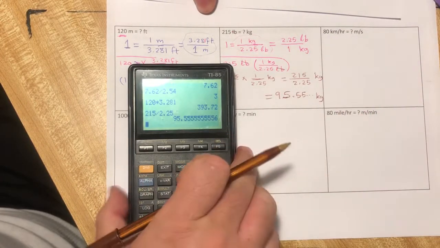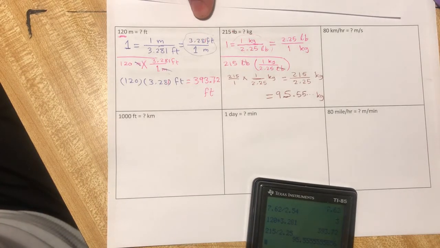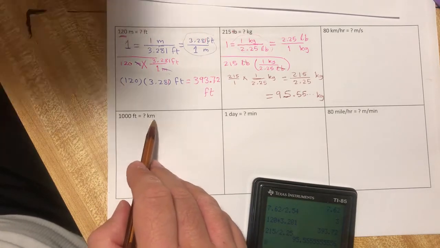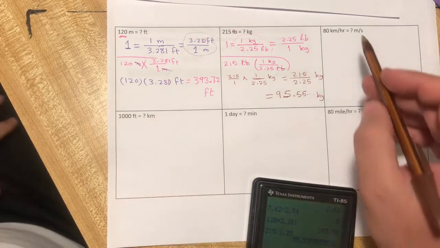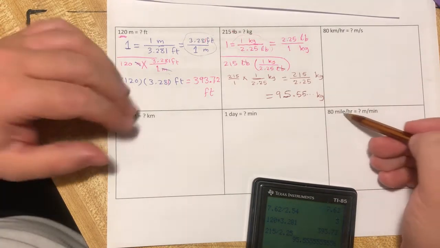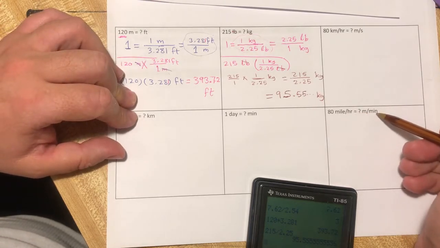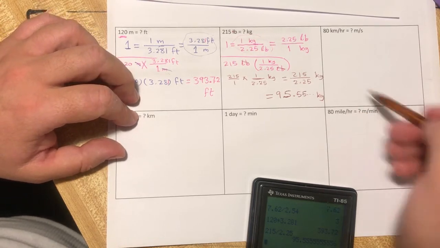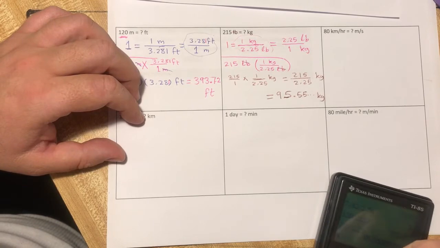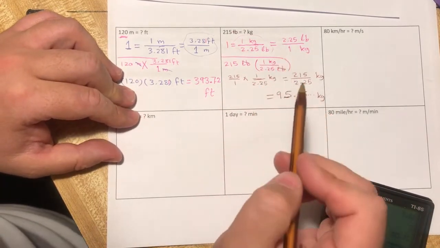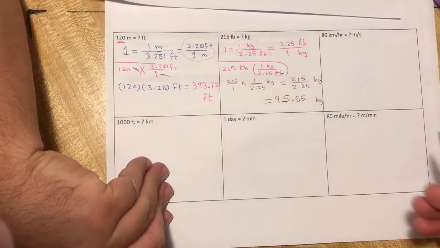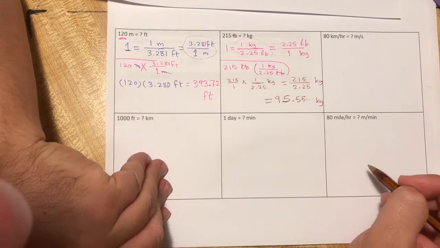Now, what if I need to convert a day to minutes, or foot to kilometers, or from kilometer per hour to meter per second, or from mile per hour to meter per minute? I can do that for any one of these values. I will do what I need, just the conversion factor to use it. Okay, I will try to do this one.